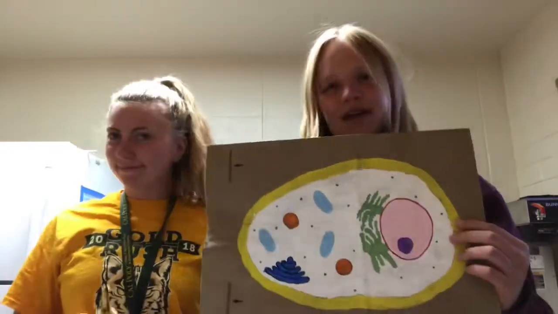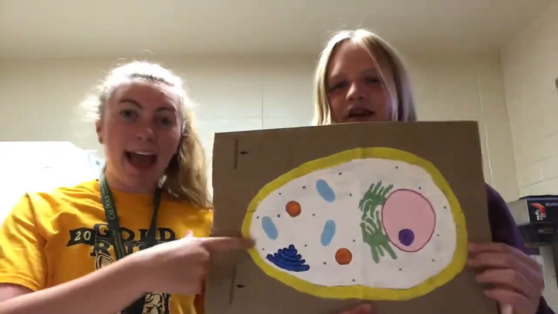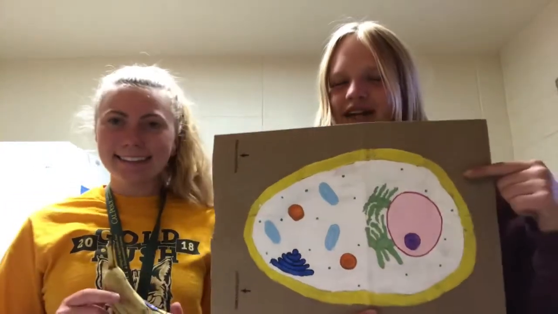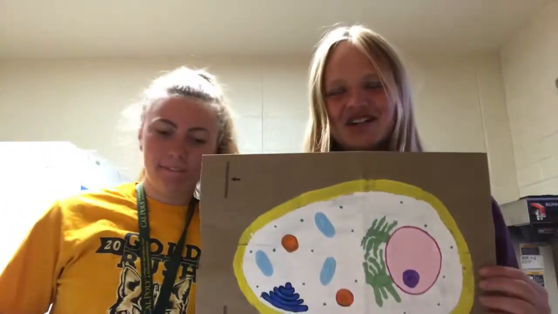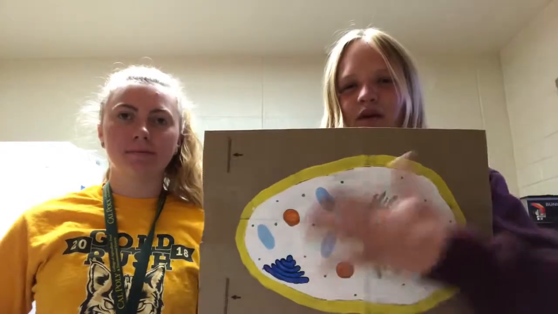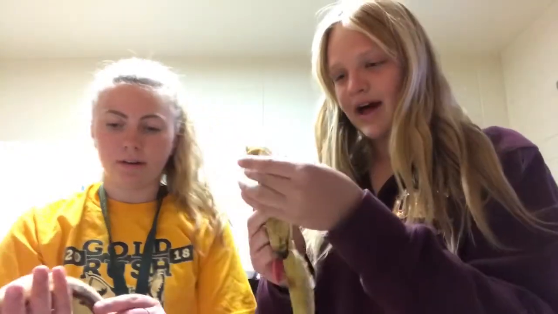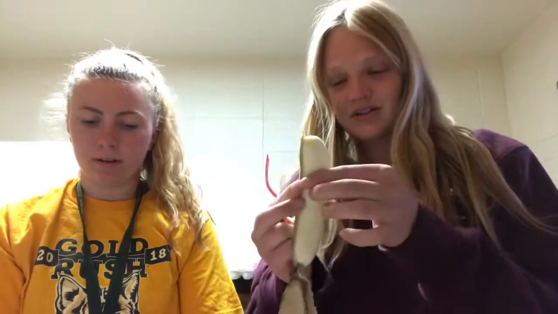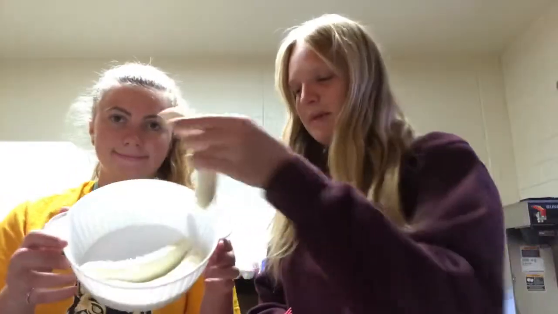So our next organelle is going to be cytoplasm. Cytoplasm is this white part of the diagram here, and it is a jelly-like structure that houses the rest of the organelles. In our banana bread, our cytoplasm is represented as a banana! So our cytoplasm is being peeled. You're going to need about 3 or 4 medium-sized ripe bananas.